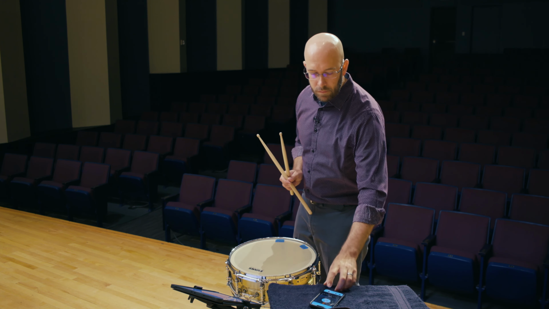As you can hear, I started with that quarter note triplet, added my sixteenth note triplets into it, my eighth note triplets into it, and then I made it even by alternating the sticking. That's a great way to get the feel of it.